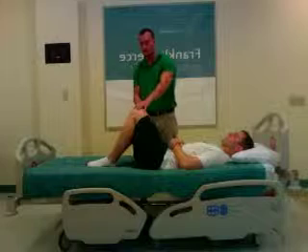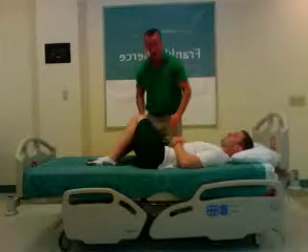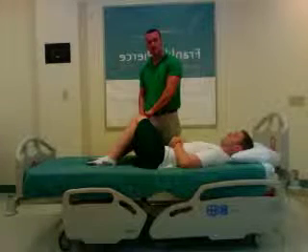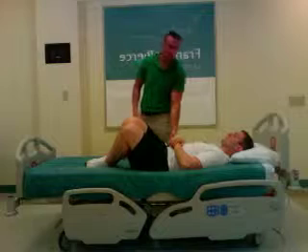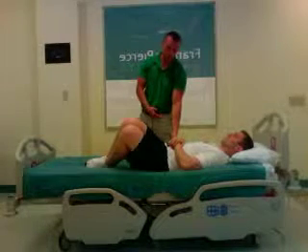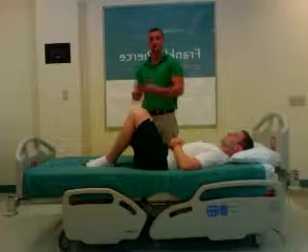So you'll have them rotate their legs out to the side so they feel a gentle stretch along the low back here. Hold it for 5 seconds, and they'll come back to midline and go to the other side so they feel a stretch along the other side of the low back. You hold 5 seconds each side. I want you to perform 5 times for 5 seconds.